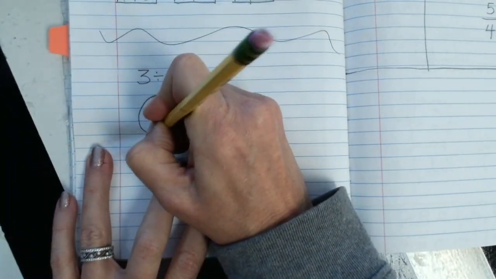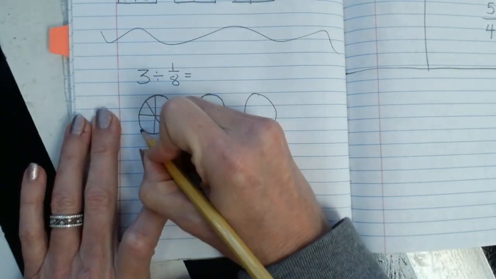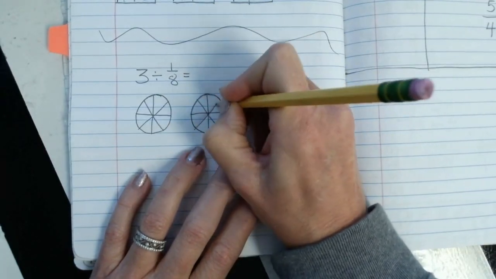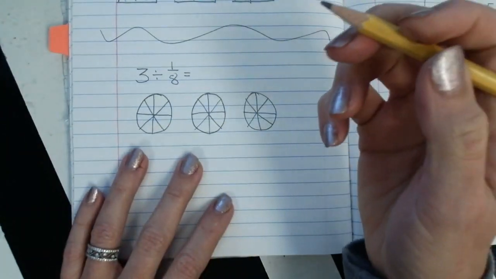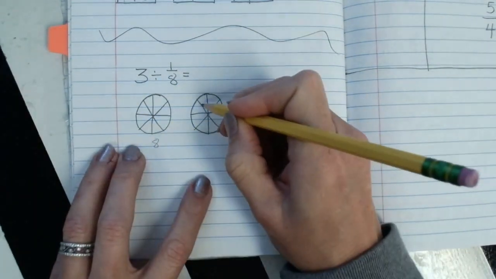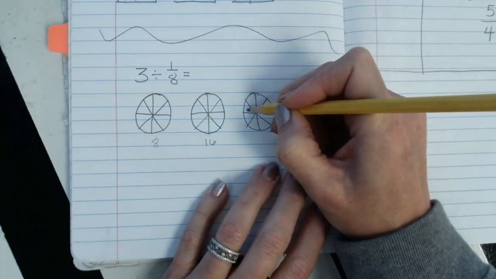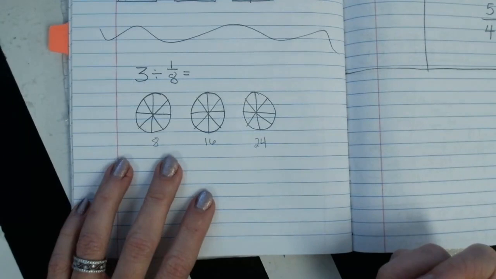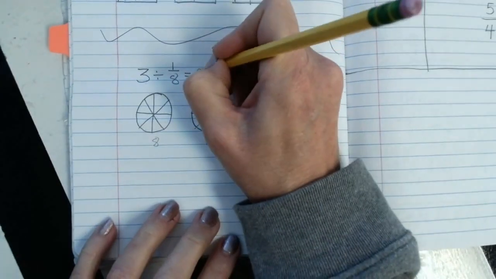So I would come up here and the first thing I need to do is separate this first whole one of these 3 into 1/8. I'm going to do the same here. There's 4. Come back this way. Okay, and then I can go back and count my pizzas. I know there's 8 here. 1, 2, 3, 4, 5, 6, 7, 8. So that's 8. Here's another group of 8. So 8 and 8, 16. Here's another group of 8. So that makes 24. 24 slices. So if you take 3 whole pizzas and you separate them into 1/8 pieces, you're going to have 24 slices.